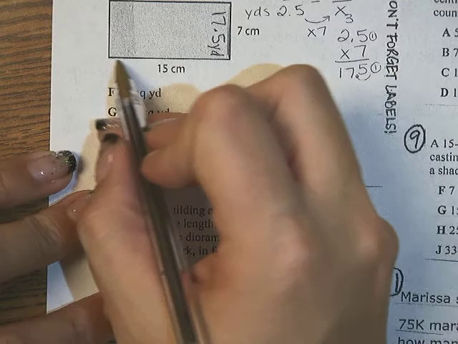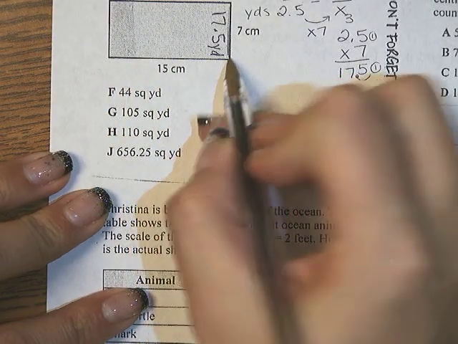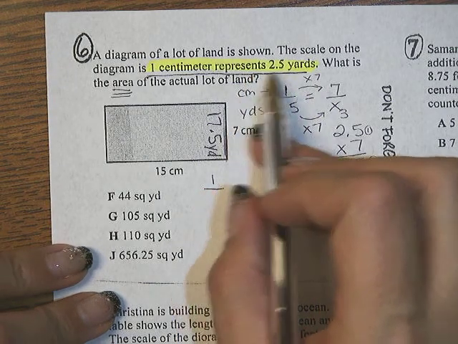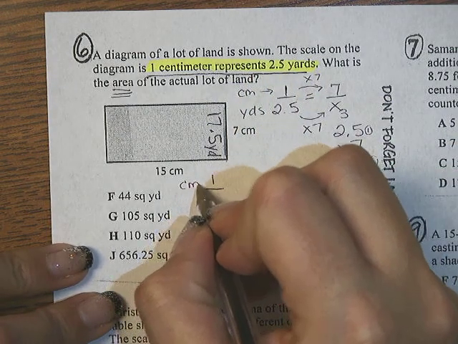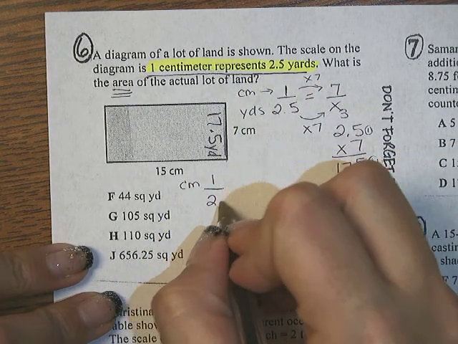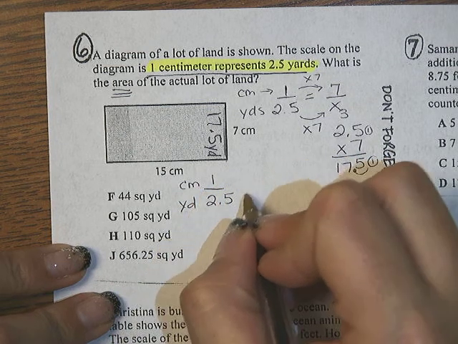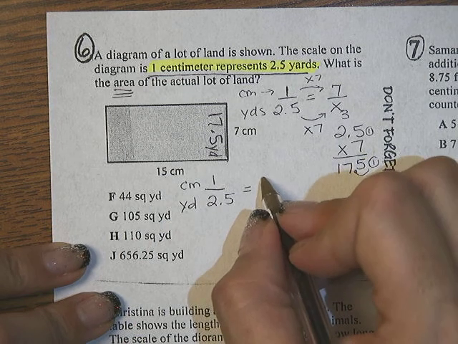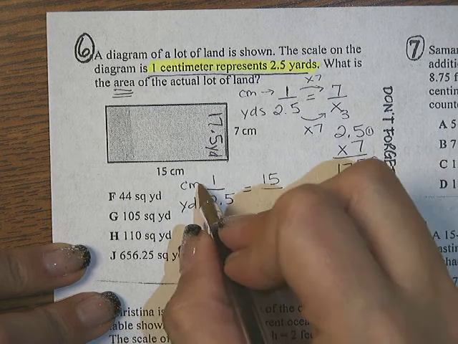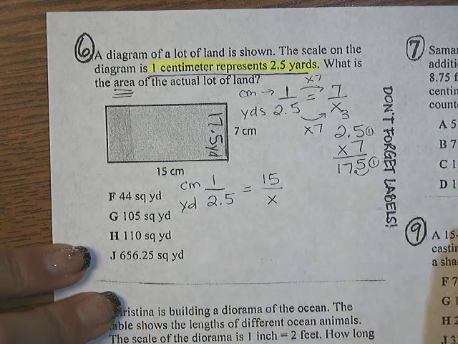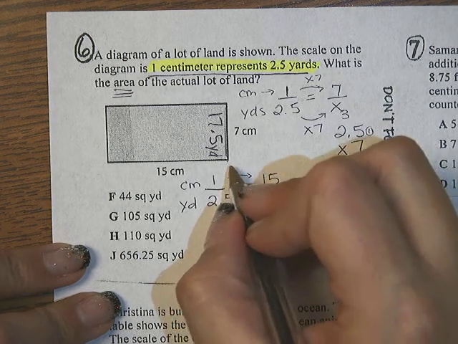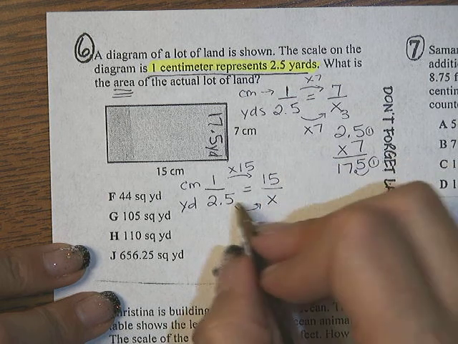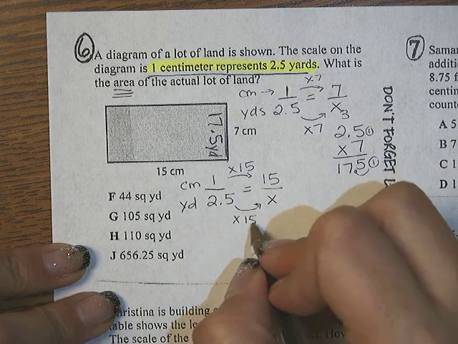The next thing is I need to figure out what is this 15 centimeters in yards. Because I'm given a scale, I'm using my 1 centimeter is equal to 2.5 yards. And the other piece of information I have is centimeters, so that means that 15 goes on top where the centimeters are. And again, like this other one, there's sort of a shortcut or a scale, and it's just multiplying by 15.